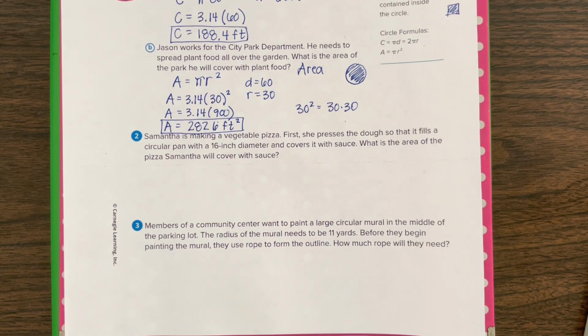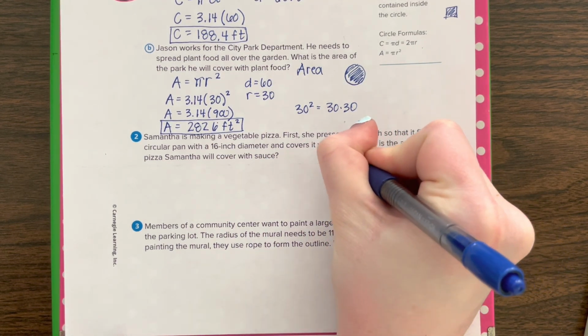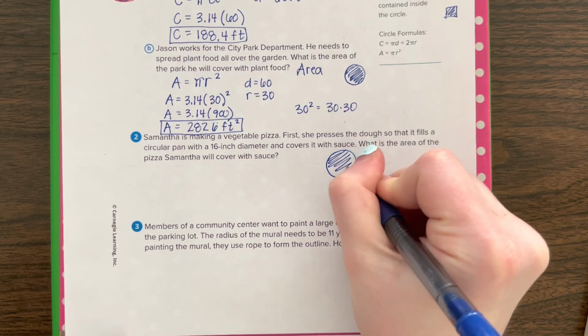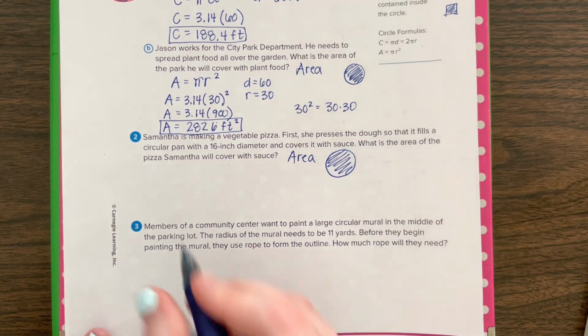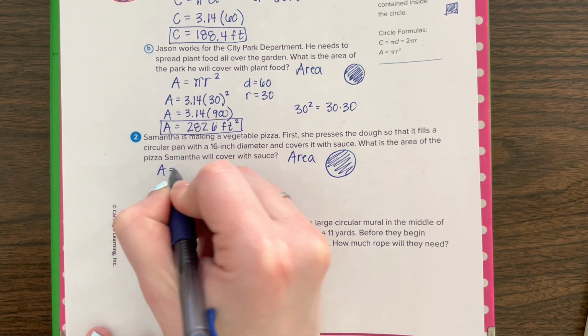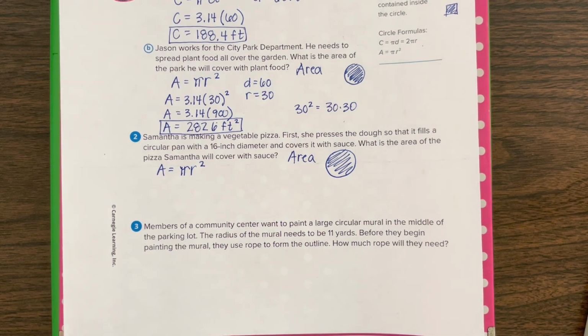All right, number 2. Samantha is making a vegetable pizza. First, she presses the dough so that it fills a circular pan with a 16-inch diameter and then covers it with sauce. What is the area of the pizza Samantha will cover with sauce? Well, if we had a pizza here and we are spreading sauce all over it, that means we are finding the area because we're finding everything on the inside. So our area formula is equal to pi times the radius squared.